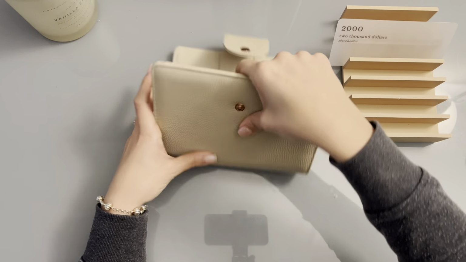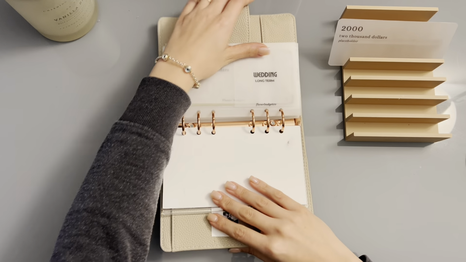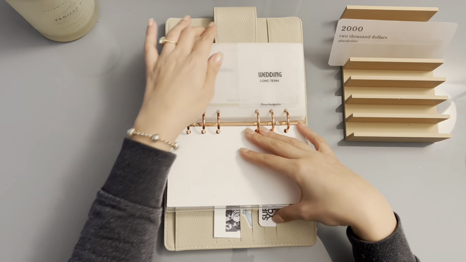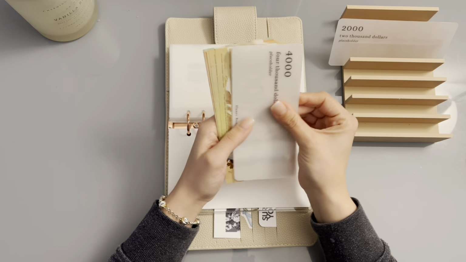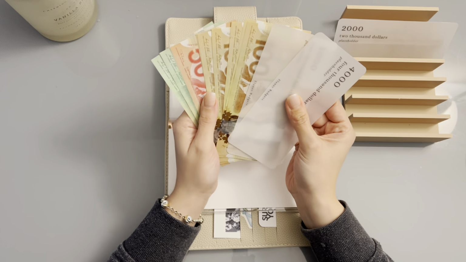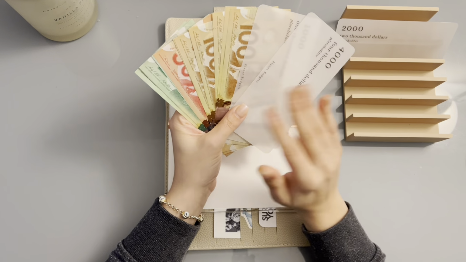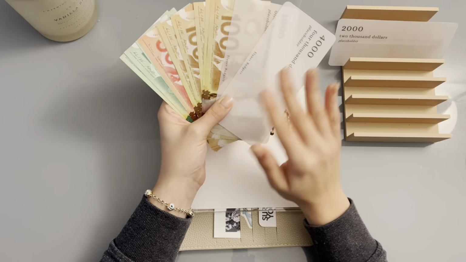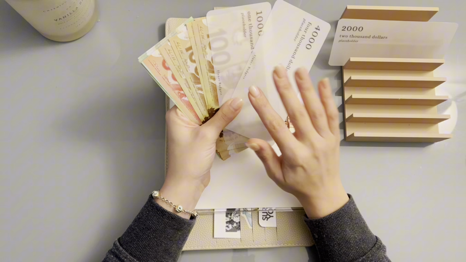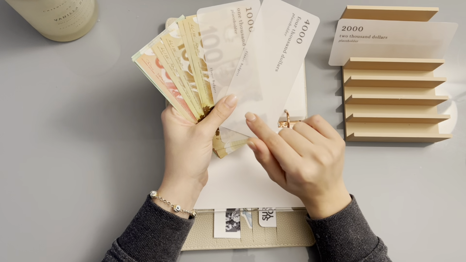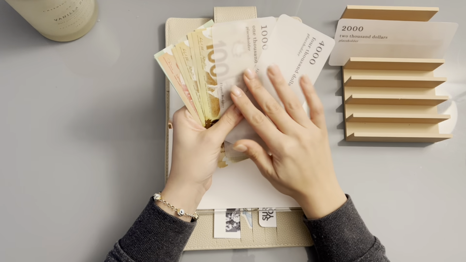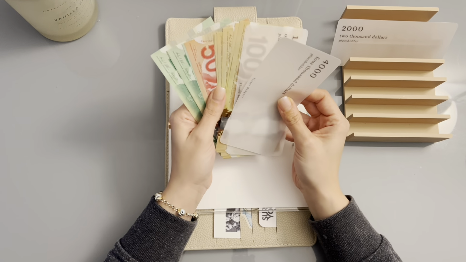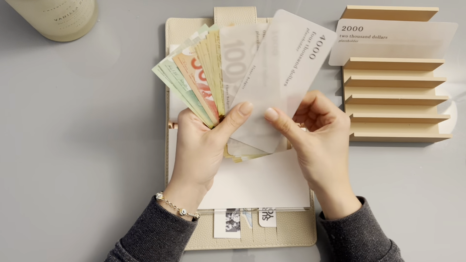The first thing that I'm gonna do is add money into my wedding envelope. So I have $5,730 here, and again, instead of taking money from the bank, condensing it and putting it back into the bank, I just transferred $1,000 into my wedding account. For that, I'm putting 1,000 here and taking the cash out of this envelope to use in our cash stuffing.